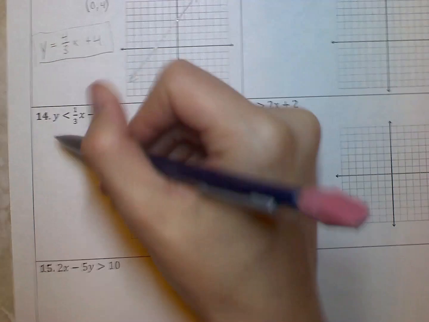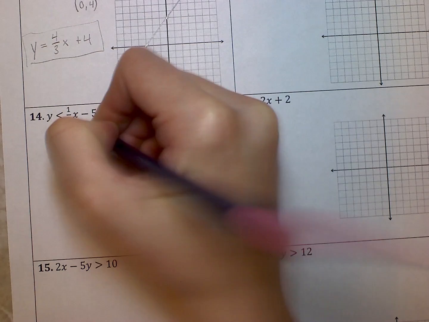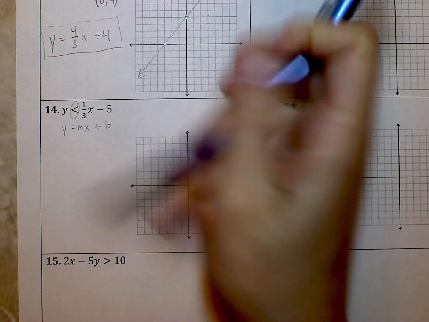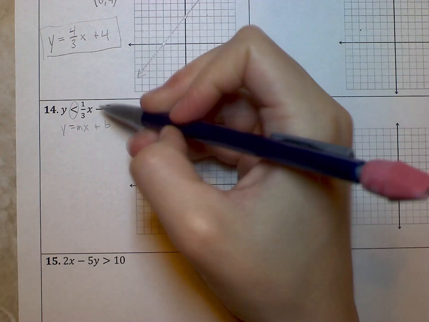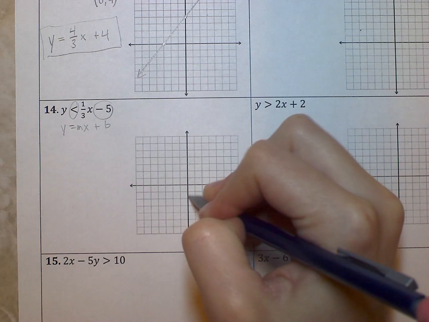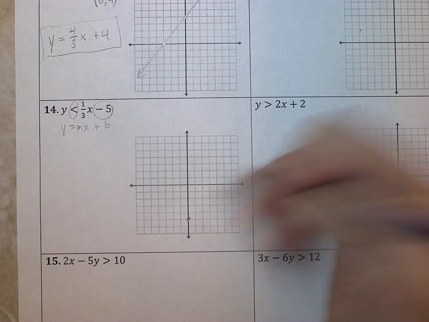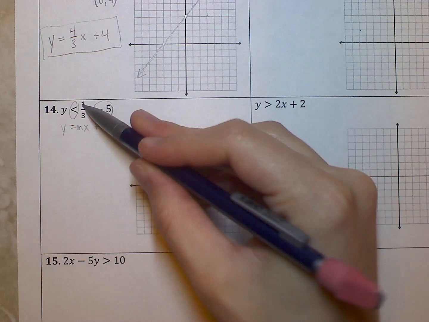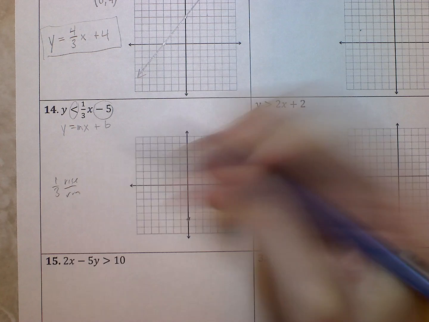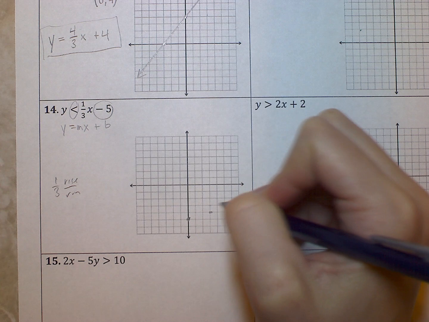Number 14. I have a nice, clean slope-intercept form, y equals mx plus b, but this is not an equal sign. Okay, it's an inequality. So it starts off the same, which is I say, oh, here's the y-intercept. So I'm going to go to the y-intercept. 1, 2, 3, 4, 5. -5 on the y-axis. And then my rise over run is 1/3. So I'm going to rise 1 and run 3. Rise 1 and run 3.